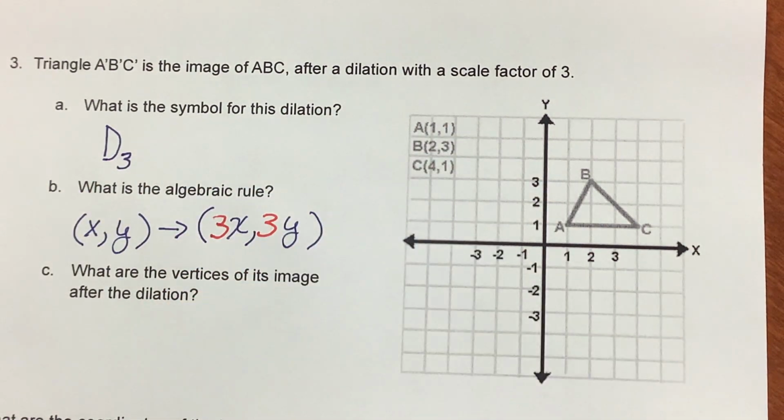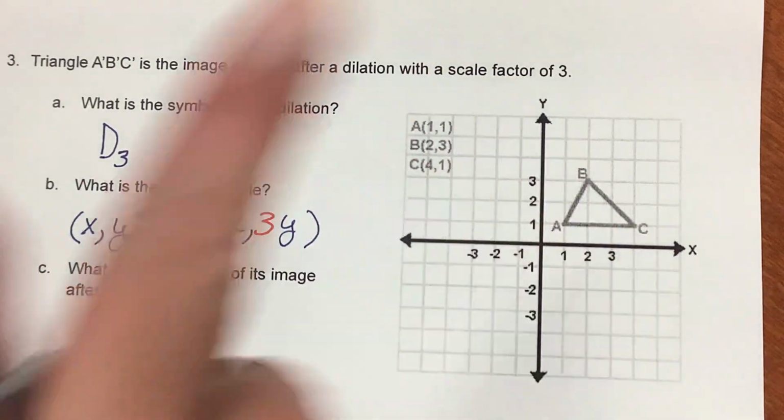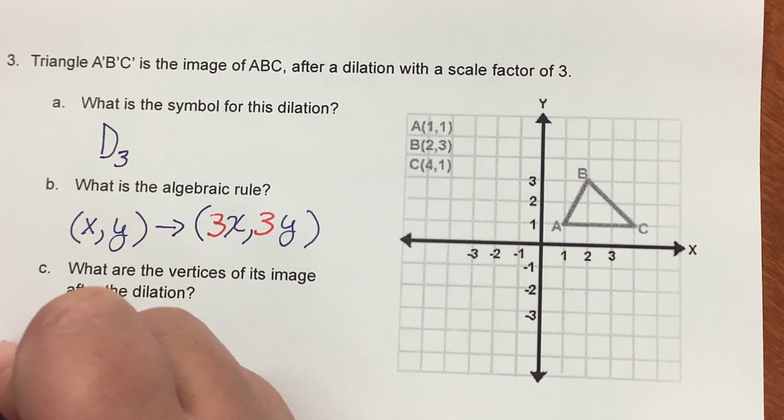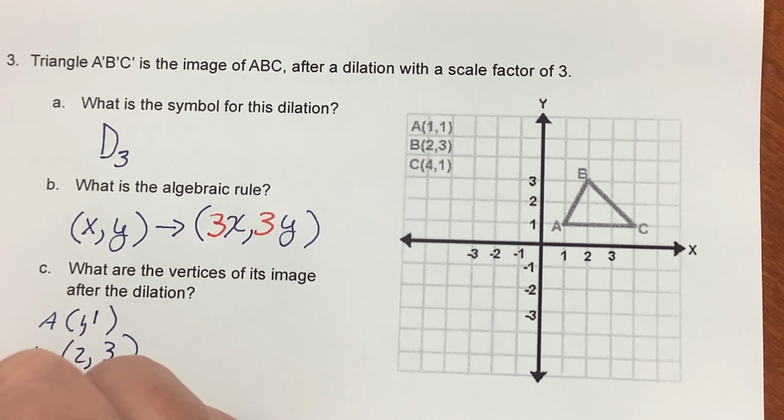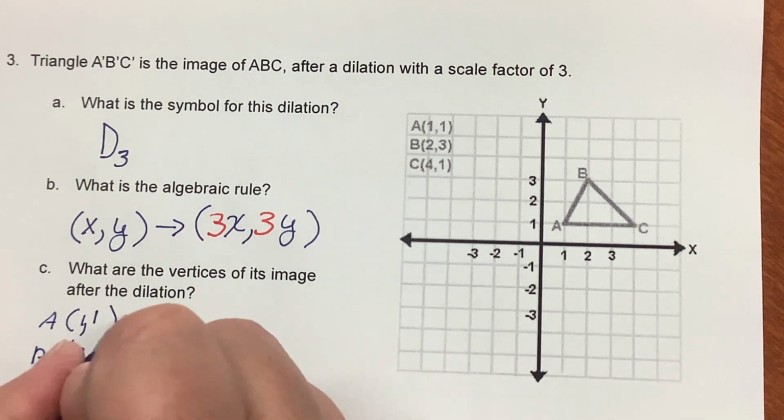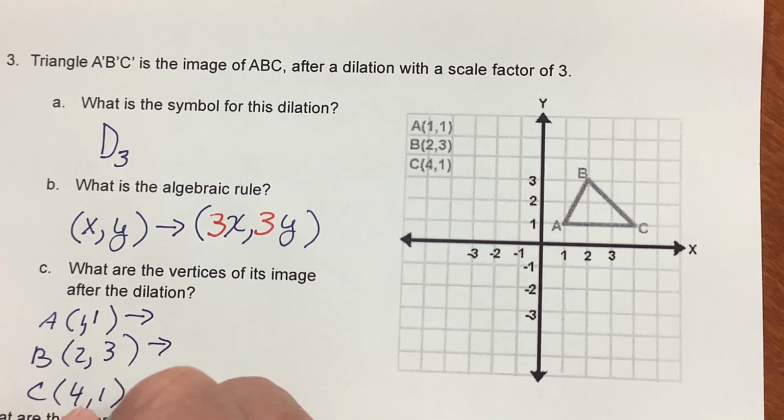What are the vertices after the dilation? Okay, so this is the original, and that means that I have A at (1, 1), B at (2, 3), C at (4, 1), and I'm going to multiply everybody times 3.